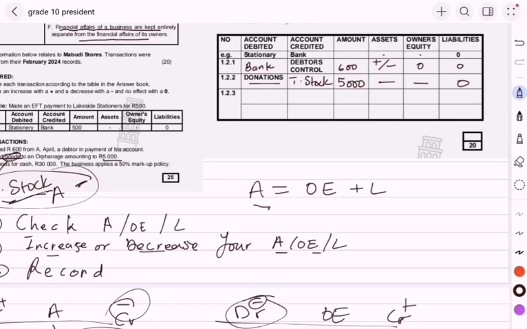Remember, when something is an equation, it means the left-hand side should equal the right-hand side. So whatever you decide to increase in your assets, you must ensure that you increase it in your owner's equity together with your liabilities. And if you decide to decrease your assets, you should consider also decreasing your owner's equity or your liabilities. Or you have to do both sides so that by doing both, you would get a 0 and a 0.